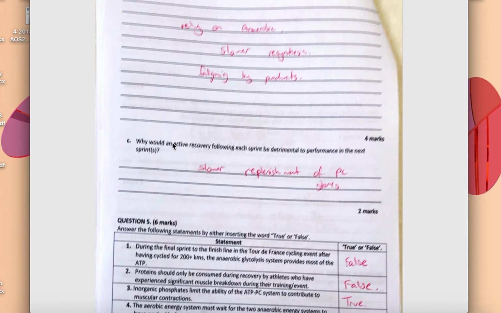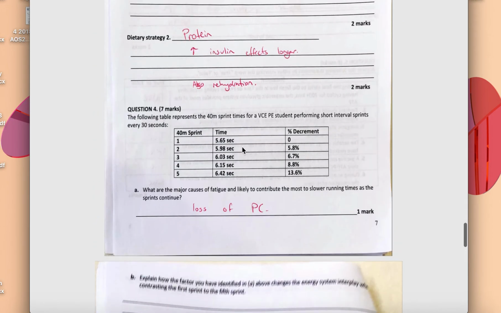Next one: active recovery is detrimental. Detrimental was a word that students struggled with last year. It means lower or less. So we're talking about a detrimental performance. We're actually talking about why an active recovery in between each of these sprints would be worse.